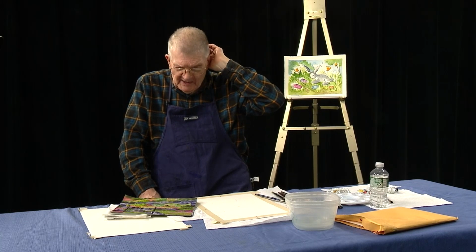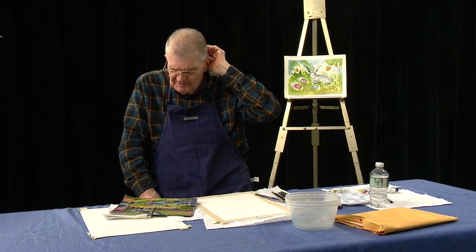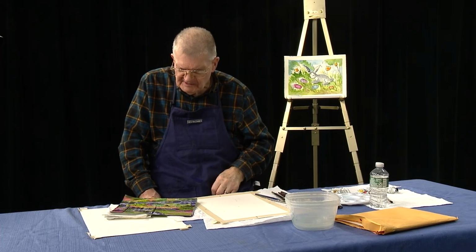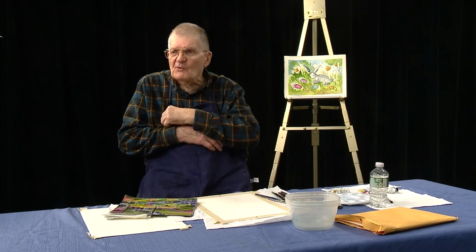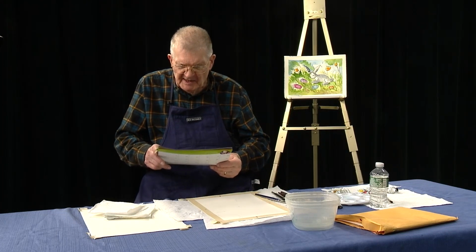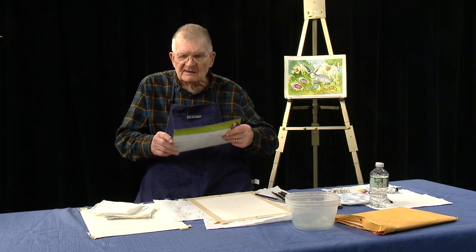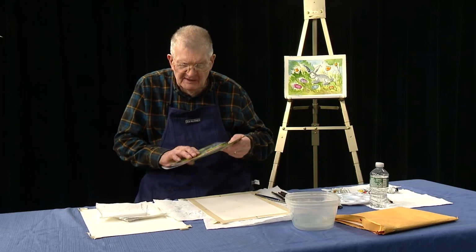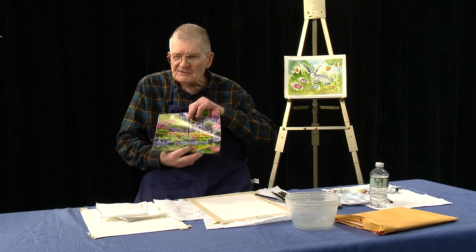Studio 42, and today I'm going to be doing a picture that has a lot of movement and color to it. It's from a calendar that we get in the mail from one of the hospitals, Shriners Hospital.